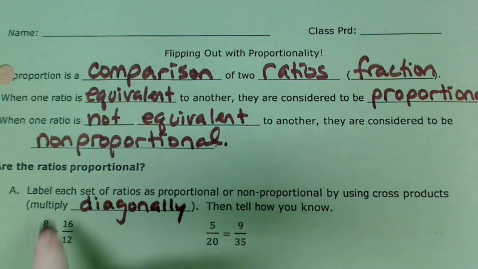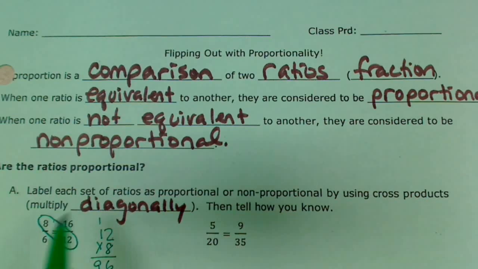So let's look at this first fraction here. We have 8 over 6 is equal to 16 over 12. We're going to find the cross products by taking 8 times 12. And we know 2 times 8 is 16. 8 times 1 is 8 plus 1 is 96. So we know 8 times 12 is 96.